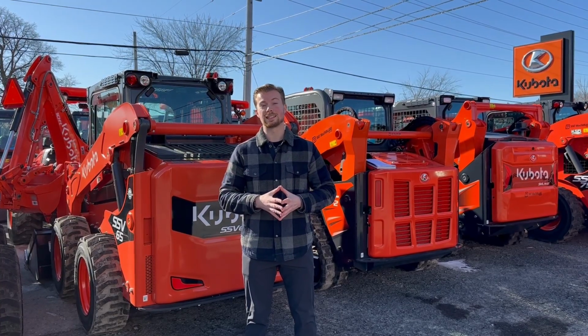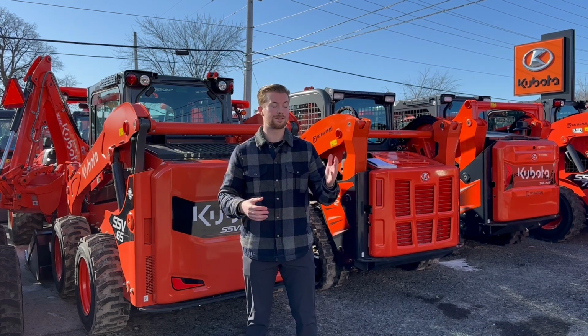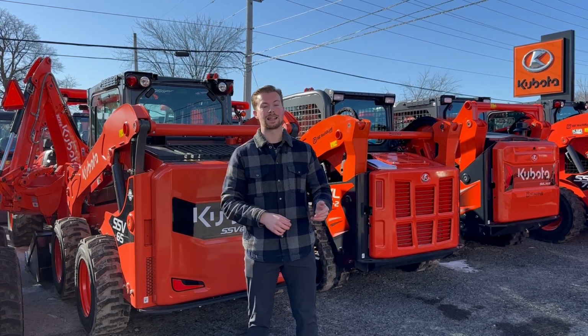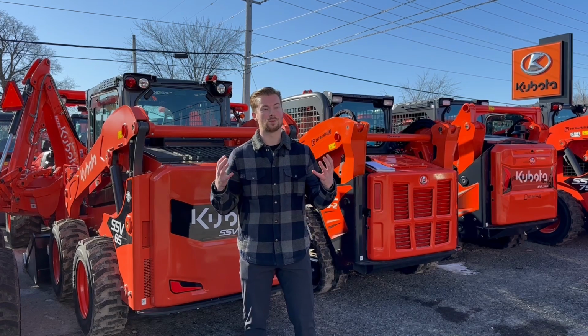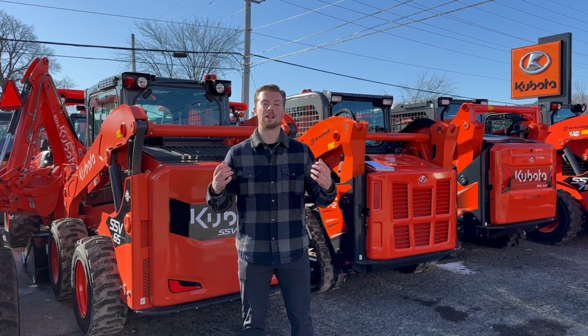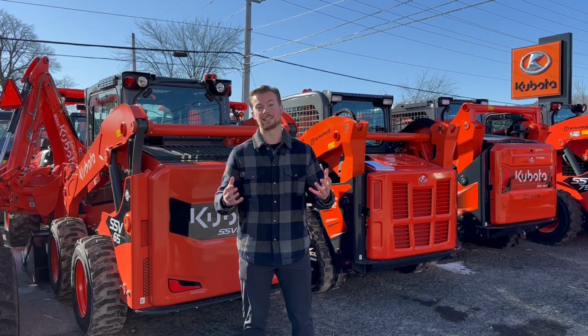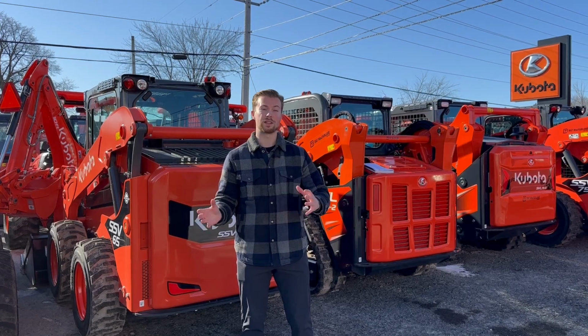First and foremost, it's going to benefit rental yards. So if you have 10 Kubotas in your fleet, you can track each and every single one of them from the My Kubota app. You can see exactly where they are, their fuel level, the temperatures of the engine itself and the transmission fluid and all the different levels.